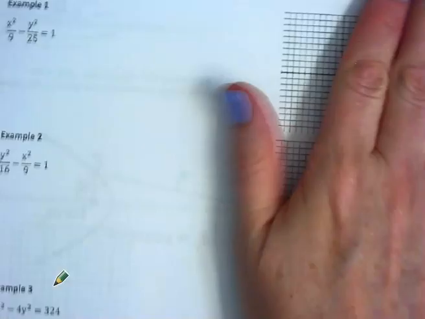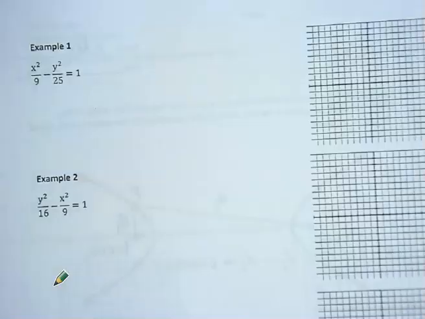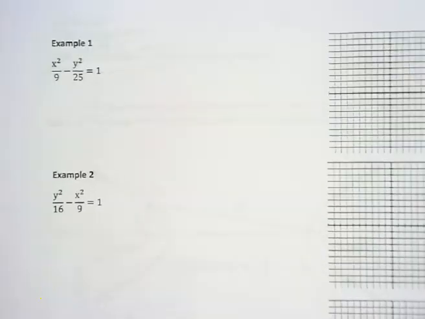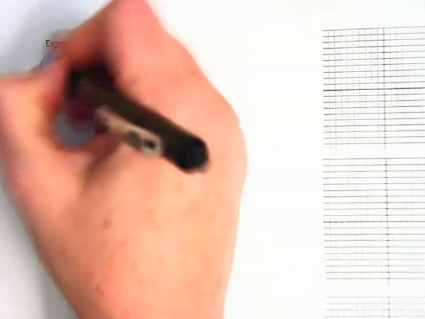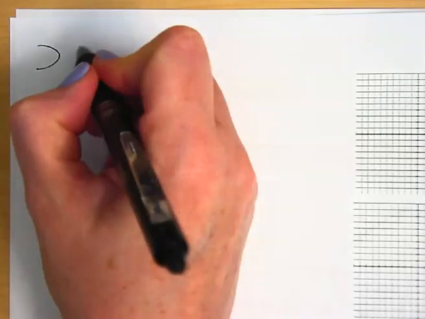All right, so looking at the back here. Whichever variable is listed first lets you know your orientation. So if x squared is listed first, we know we have this situation right here.